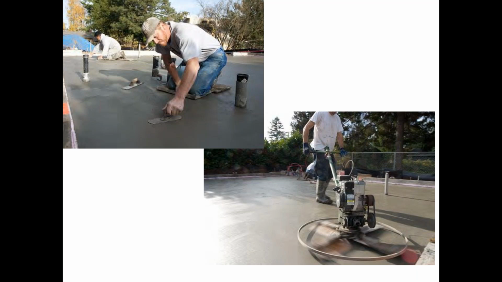This costs more money, by the way, and what often happens is they just pour the concrete. This is especially on a house. They just pour the concrete, level it off, and walk away. And there's no way that you're going to get good, hard, dense concrete, especially on the surface, if that's what they do. So you pay extra for this, but you end up getting a better product.